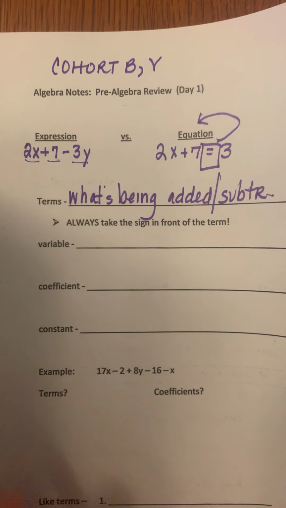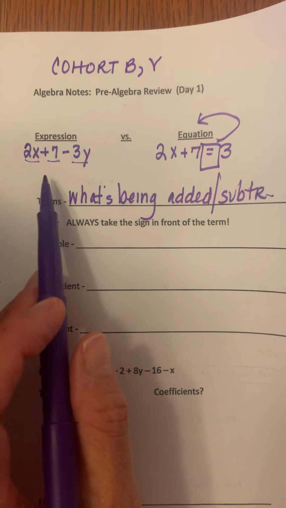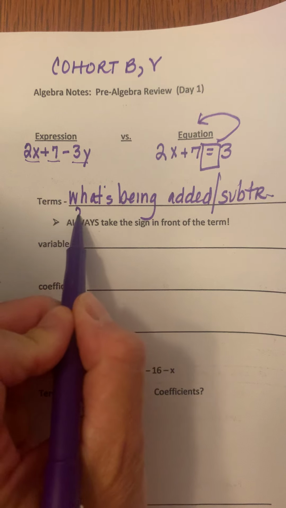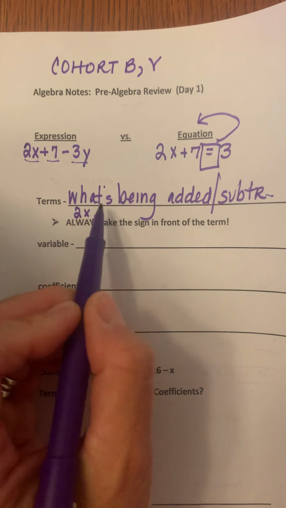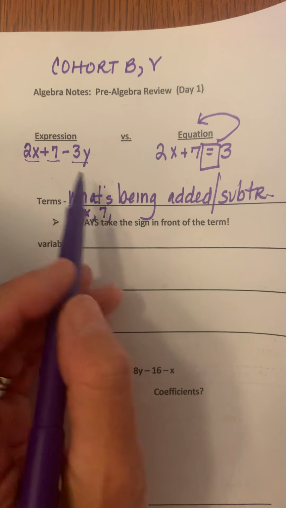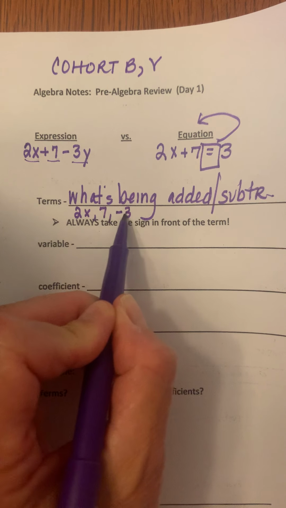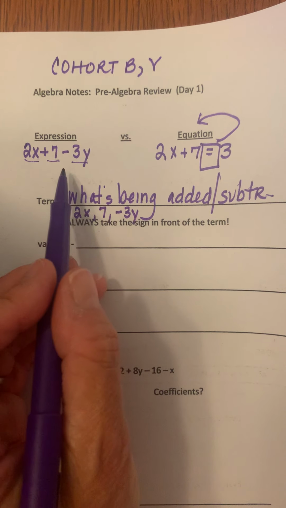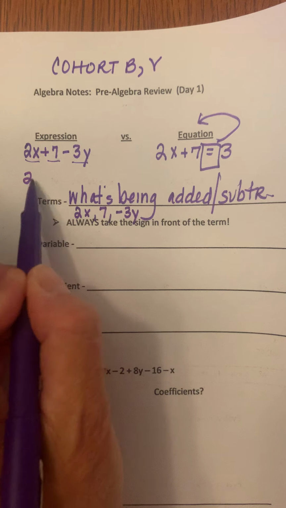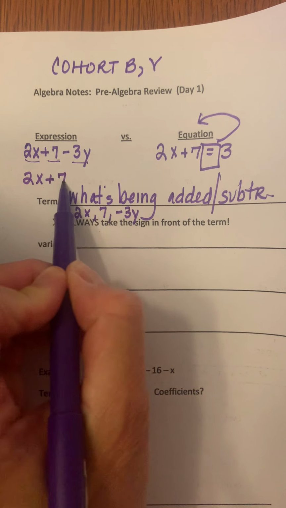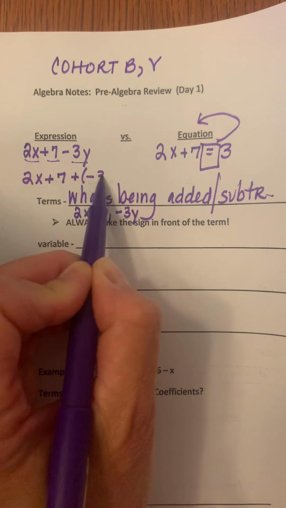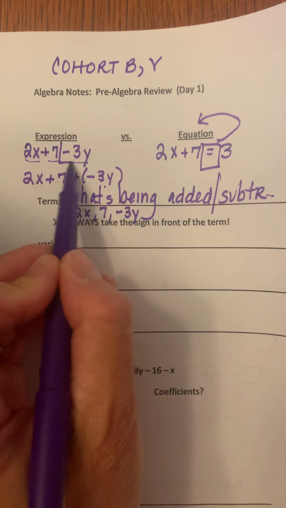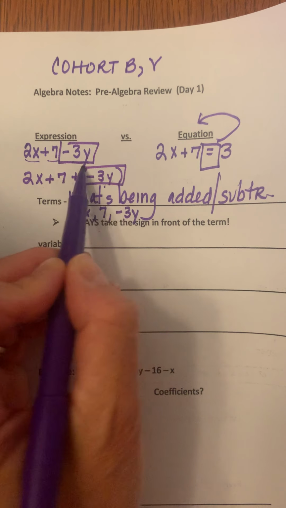So if you look at this here, our first term would be 2x. The second term would be 7. But the third term would be negative 3y, because remember back to pre-algebra, it's the same as saying 2x plus 7 plus a negative 3y. So you always take that sign in front.